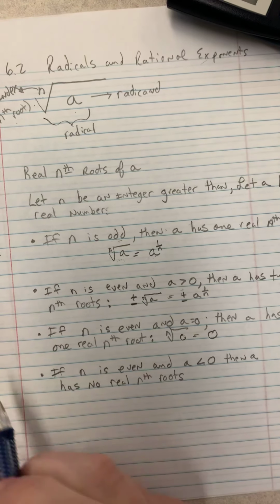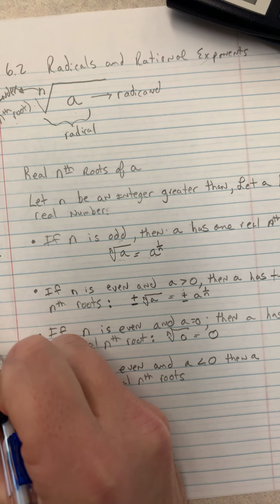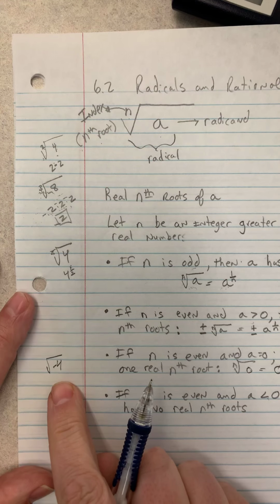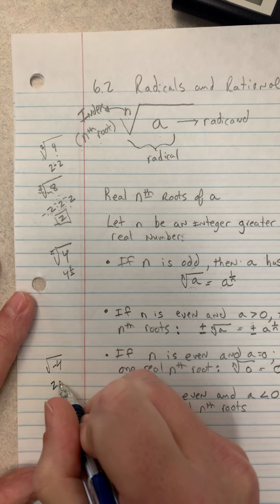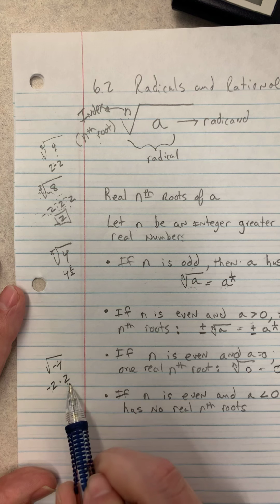Think about what's happening. The square root of -4 means what number times itself would give me -4? The only way to get -4 is if it's 2 times -2. -2 and +2 are not the same.